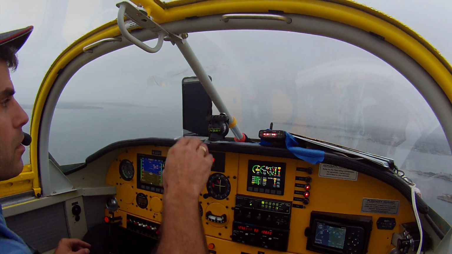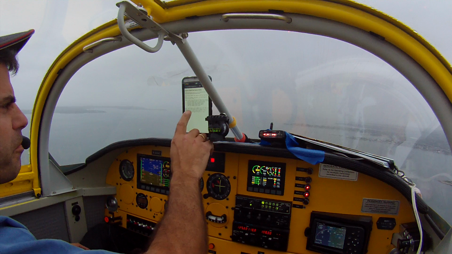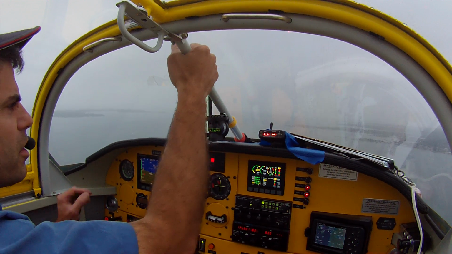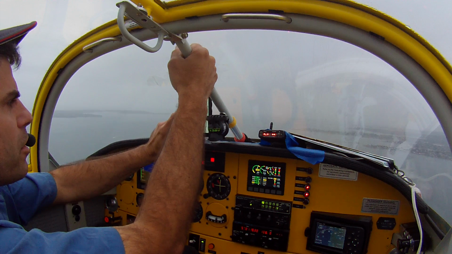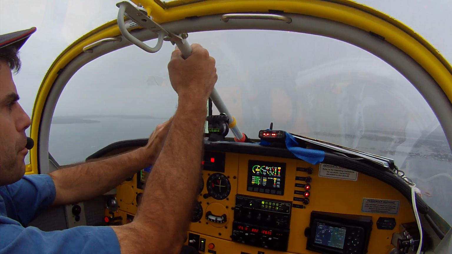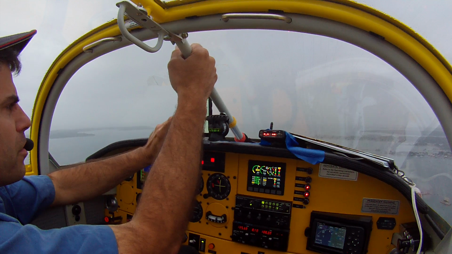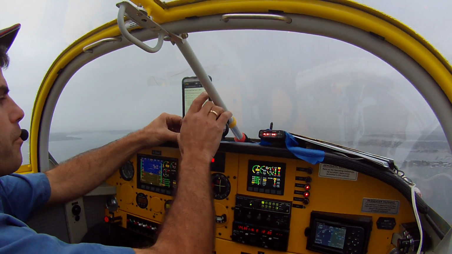Let's see what we got here. Forecast. It's forecast to rain until about 11 o'clock at night, and then it's supposed to clear up tomorrow. So maybe it's not too bad. Let me see if we can get the radar picture.